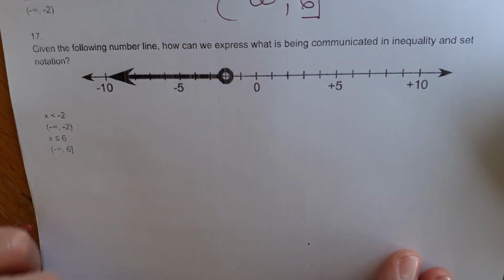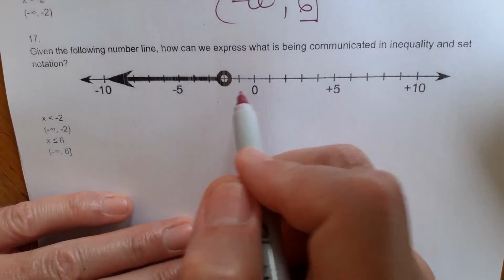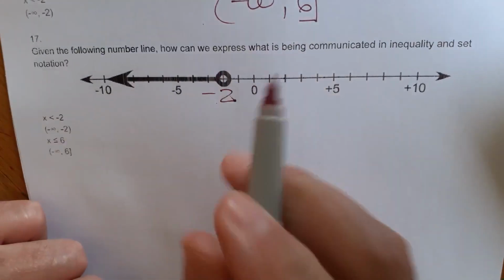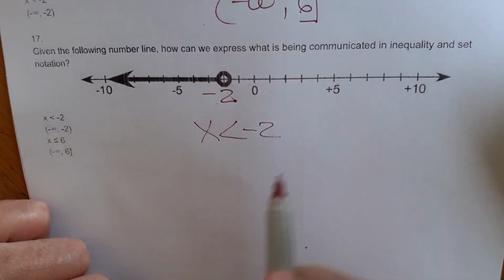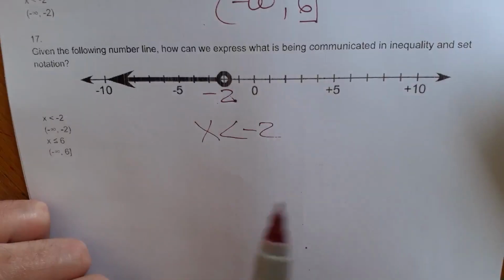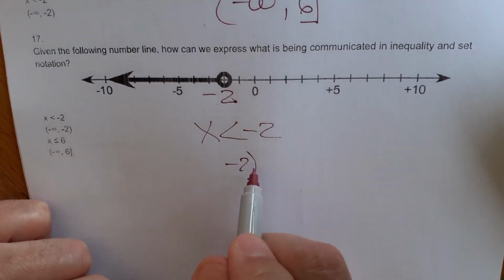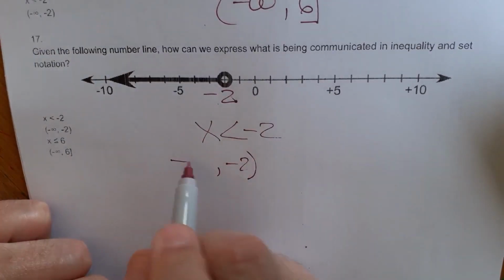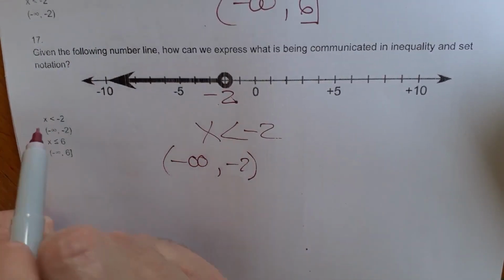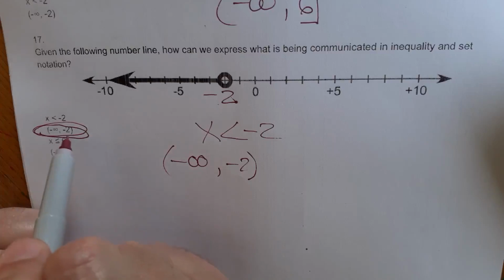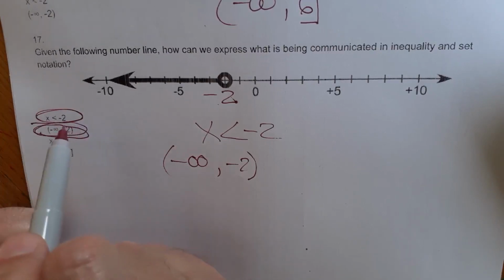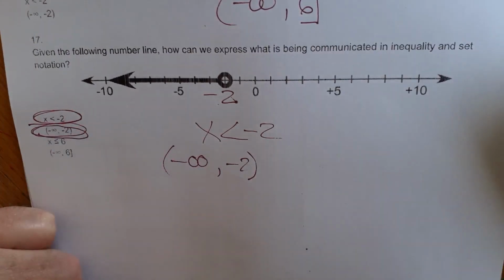All right, let's see. Is this the last one maybe? This one starts here at negative 2, and it's open, so x is less than negative 2, no equals, because it's not solid. And it's going to be a parentheses negative 2, not included, because it's an open dot, comma negative infinity, and that's a parentheses. So parentheses negative infinity, comma negative 2, and x is less than negative 2. Both answers are correct in this case.